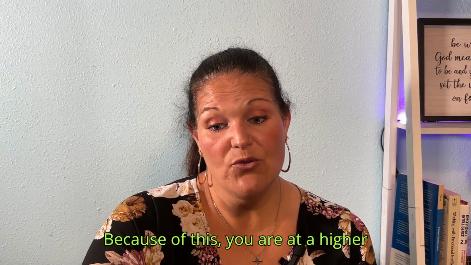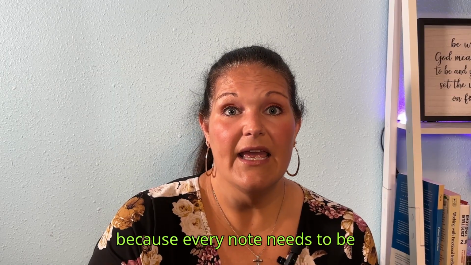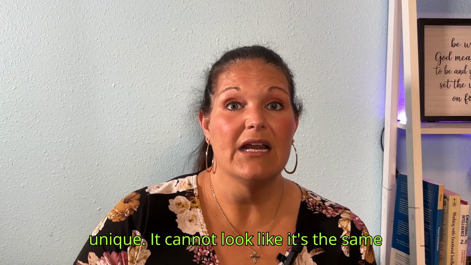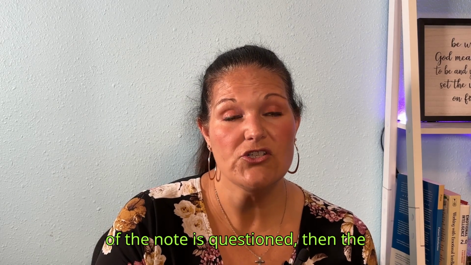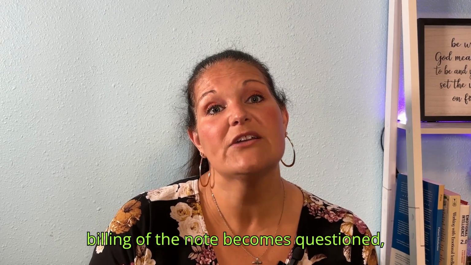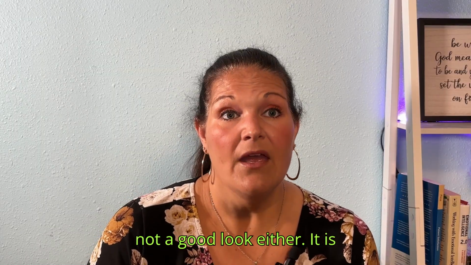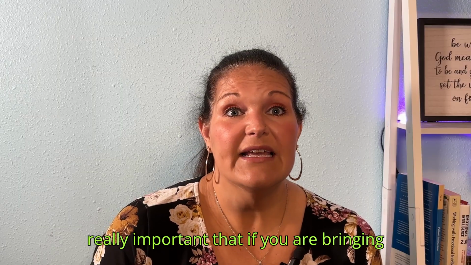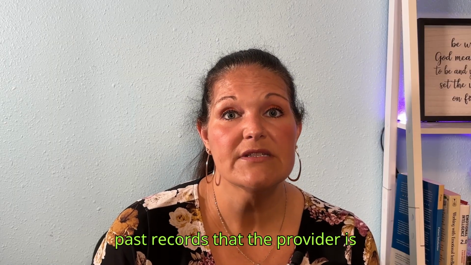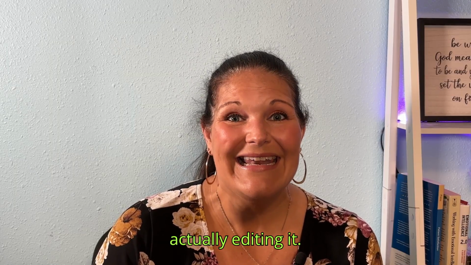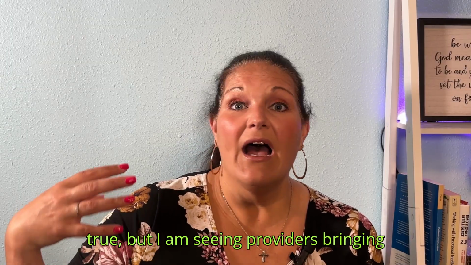Because of this, you are at a higher risk of audit and compliance because every note needs to be unique. It cannot look like it's the same as a past one because then the integrity of the note is questioned. Then the billing of the note becomes questioned, and it's just not good medicine, and it's not a good look either. It is really important that if you are bringing forward any cloned information or past records, that the provider is actually editing it.